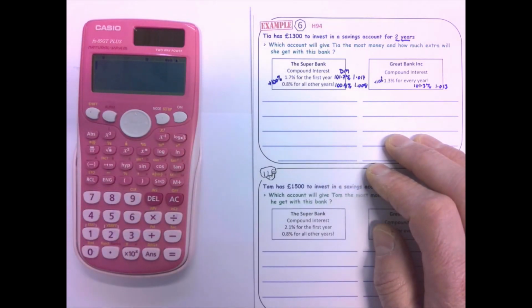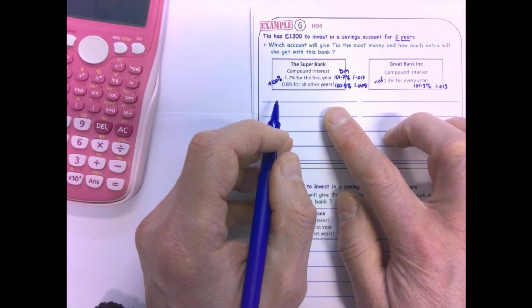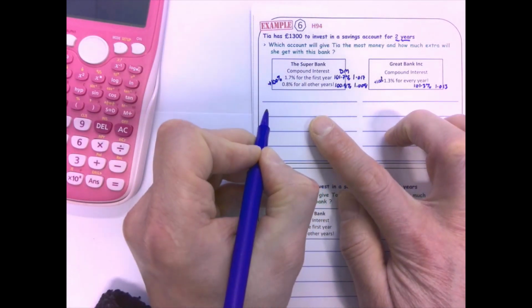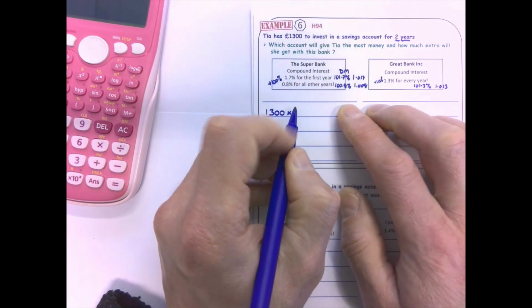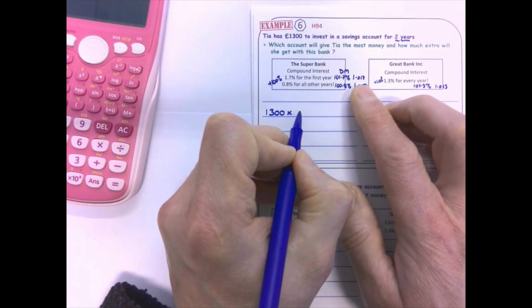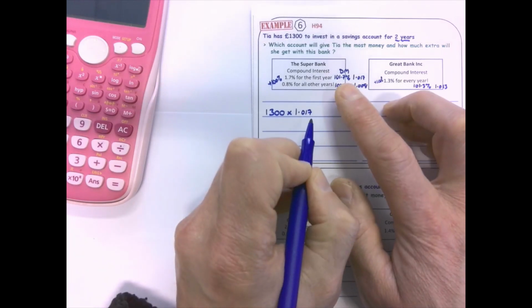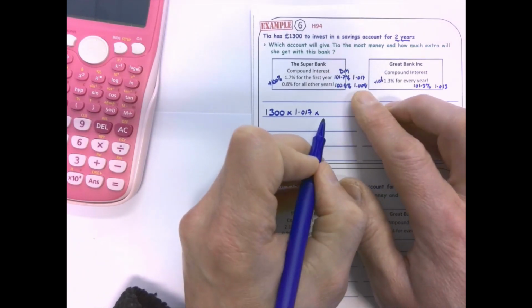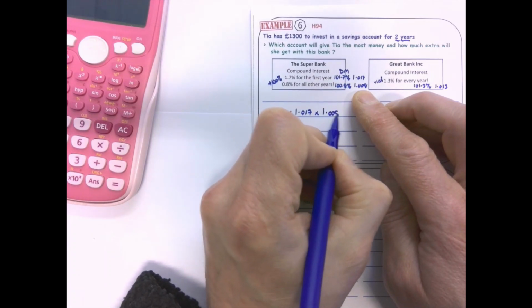Okay, so she's got £1,300. So in her first year, she's going to be multiplying it by 1.017, or you can multiply it by the percentage if you like. The second year, it's going to be 1.008.